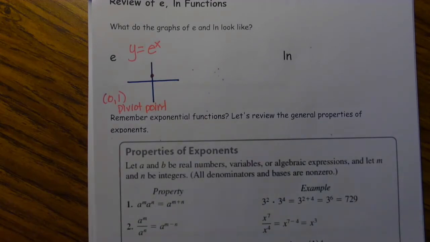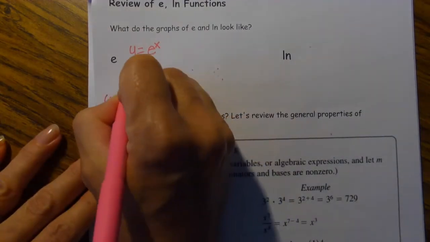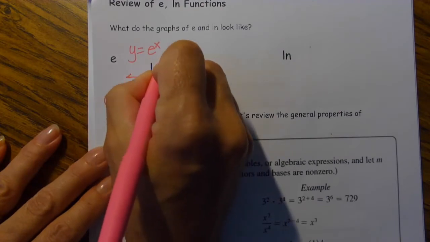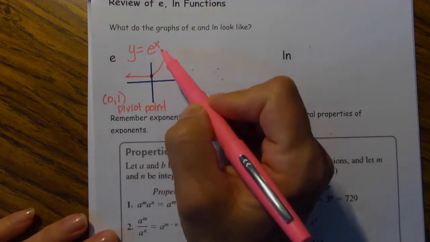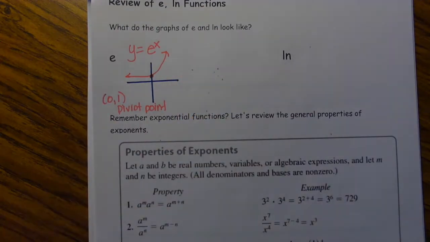If you need to move it right or left, you pick this point and you move it right or left, up or down. And then you just draw in what it looks like. It always looks like that, right? Now, if this x gets bigger and bigger, it might be tighter. It could end up being taller or a little bit shorter, but that's what it looks like, always.